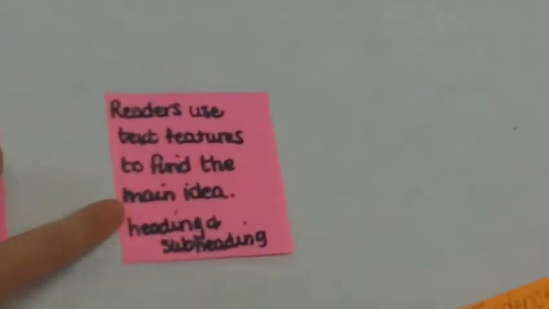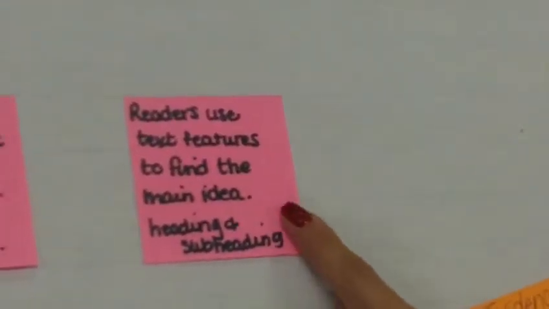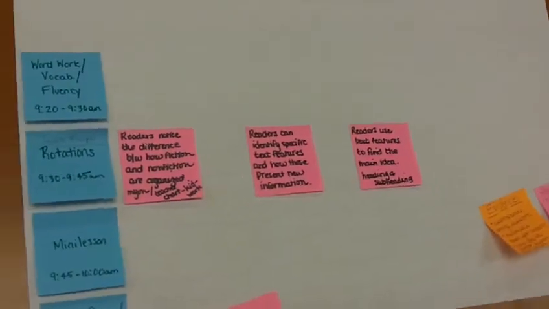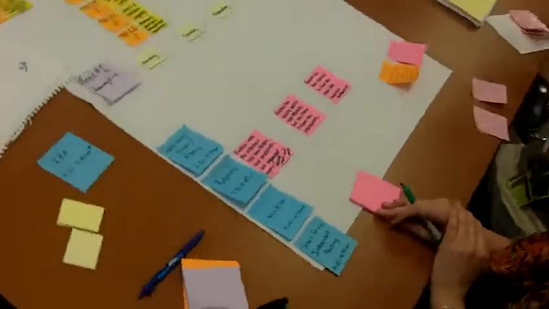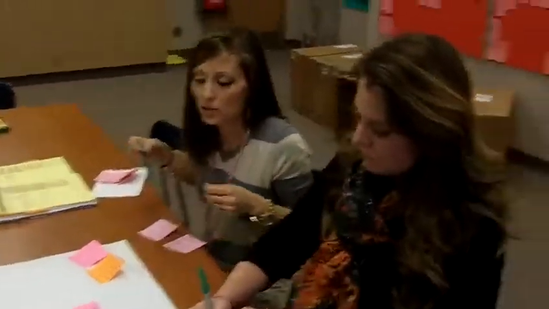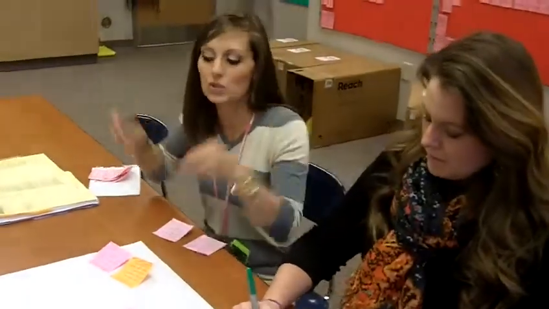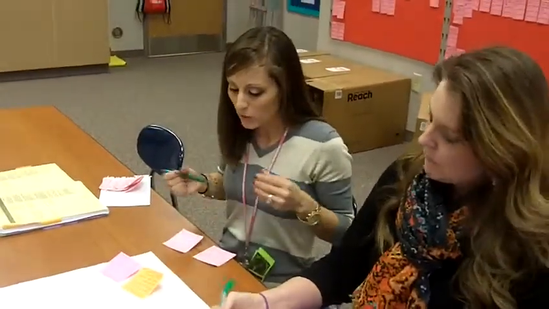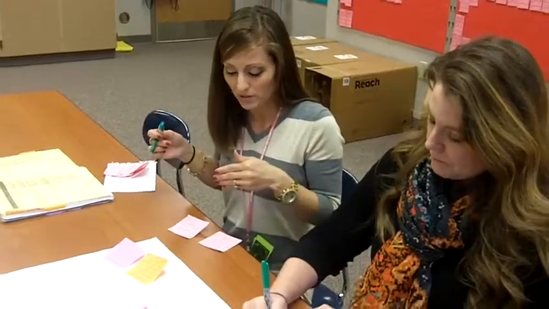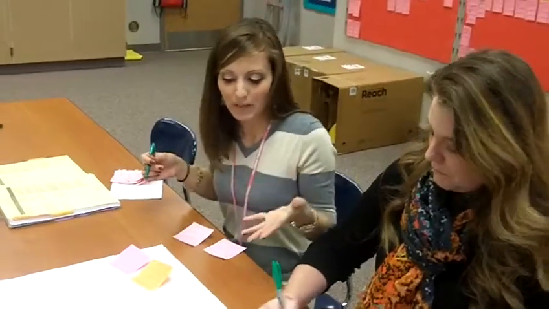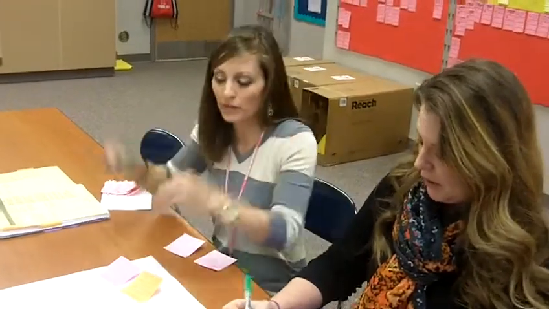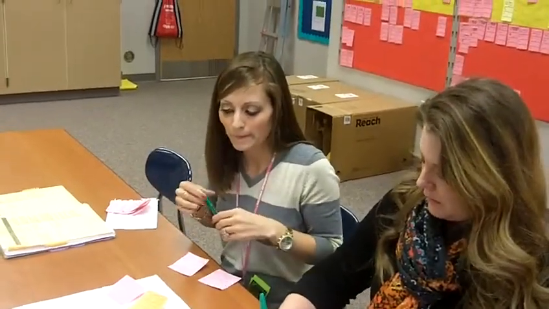So in thinking about how we want them to continue, I was going to say, not only just talking about how text features find the main idea, but how sometimes text features don't necessarily give us the main idea and we have to find the main idea in the article. And so that's also going with RN 2.2, but we're specifically teaching them a skill, how to do this. So on Thursday, it could say something like, readers can use text features to find information. So not necessarily the main idea, but how we can use information in general.